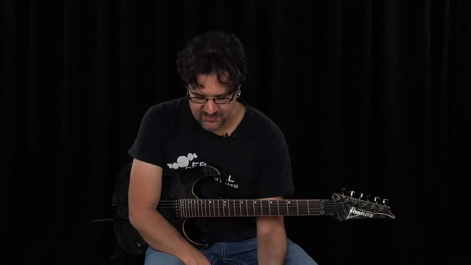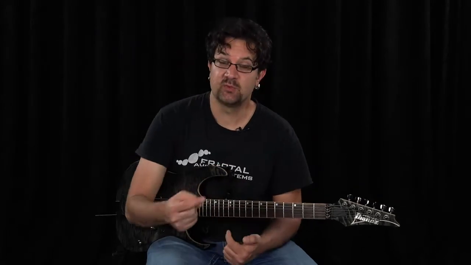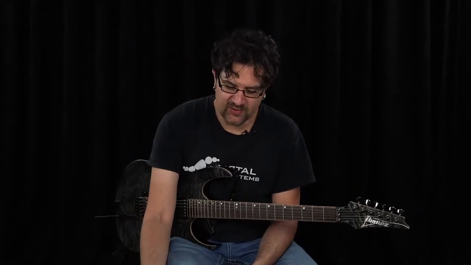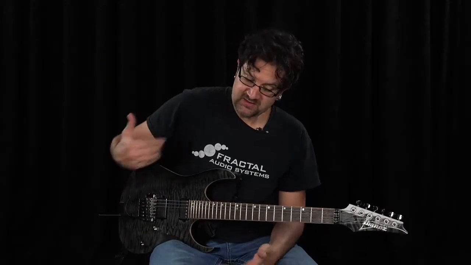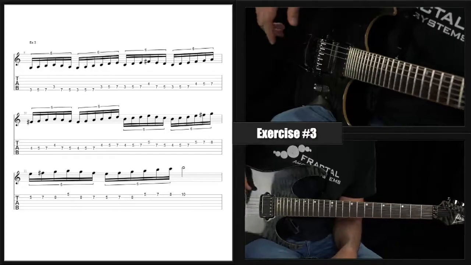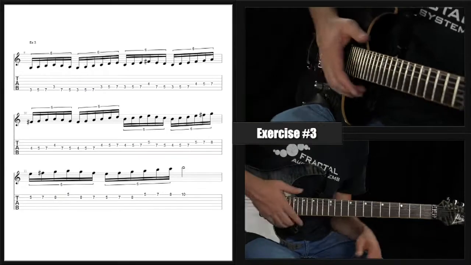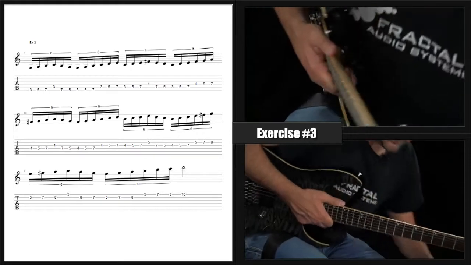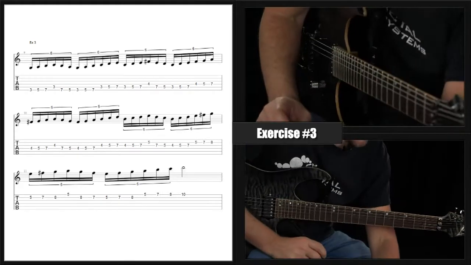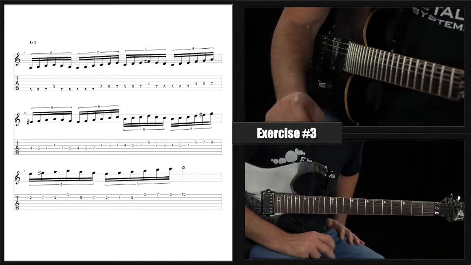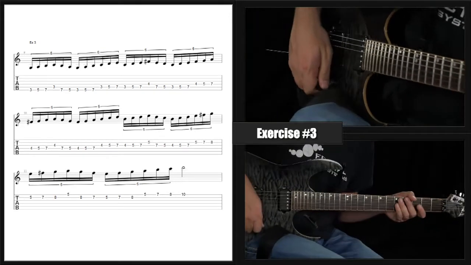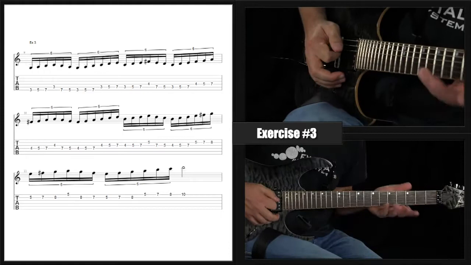That was for exercise number 2 that dealt with string skipping. And so far, the first 2 exercises used 16th notes, which are 4 notes per beat. Let's speed things up a little bit with exercise number 3. This is going to have 6 notes per beat. And if we listen to the subdivision, if we're at 65 beats per minute, for example, 6 notes per beat would sound like this.